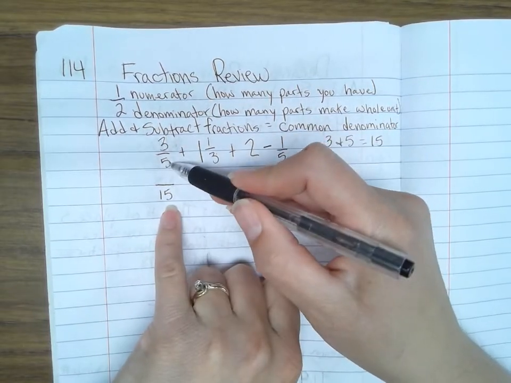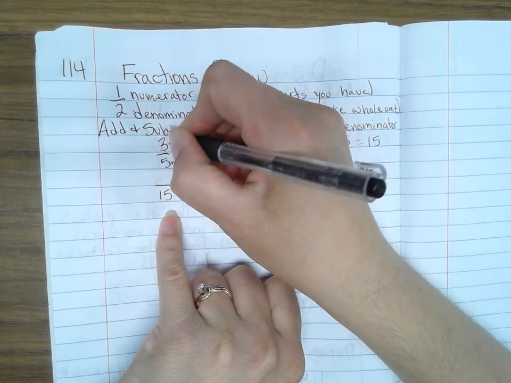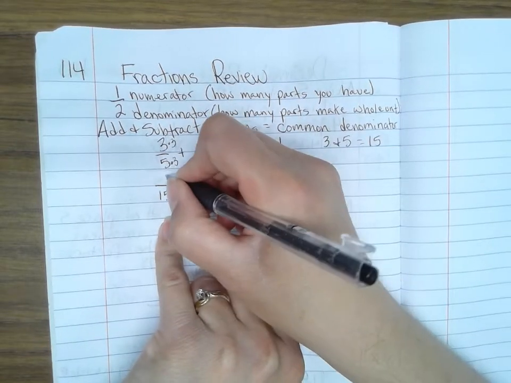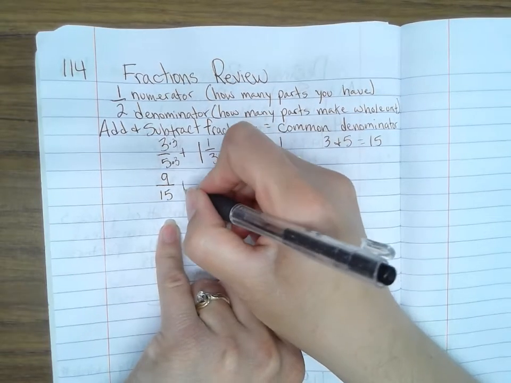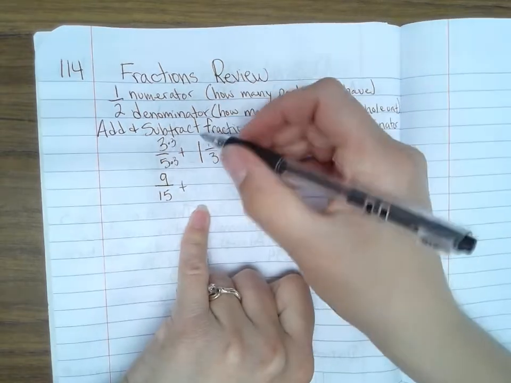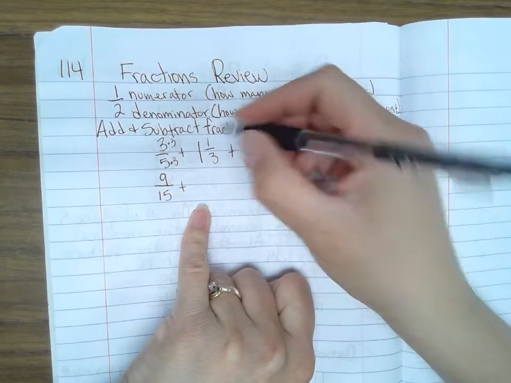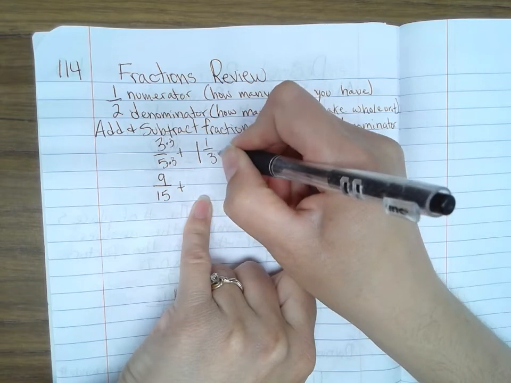So what did I have to do to 3 to make it 15, or 5 to make it 15? I had to times it by 3, but then I had to do the same thing to the top. So this would be the same as 9/15 plus, and we're going to make this improper. So this is the same as 4/3.